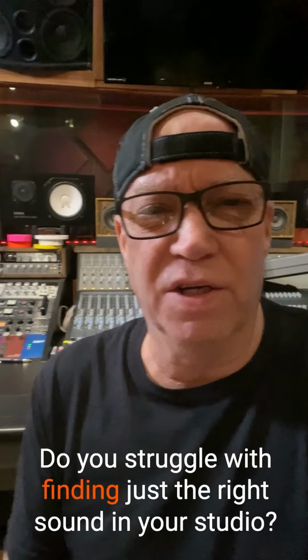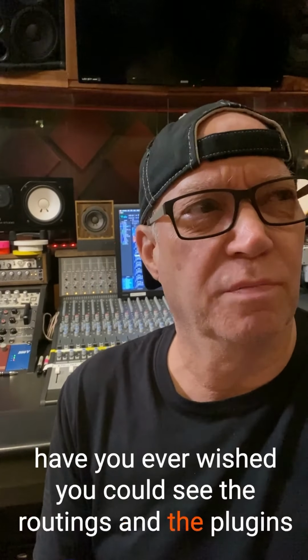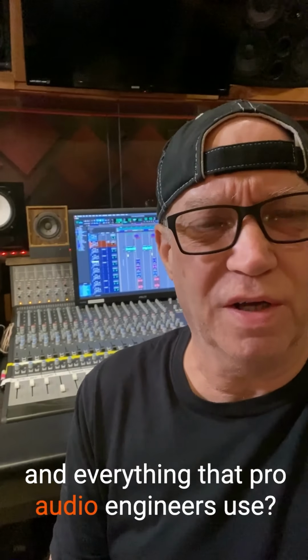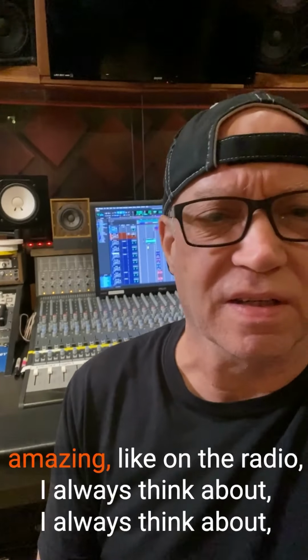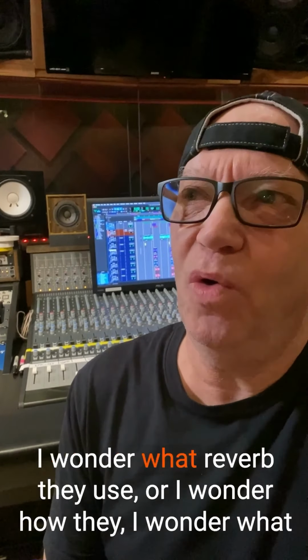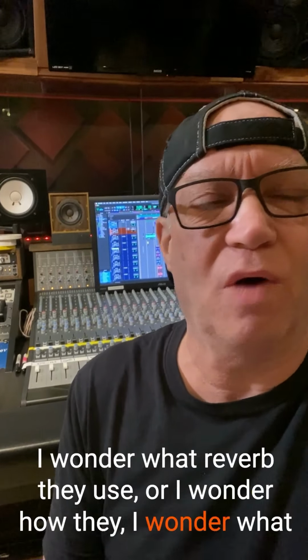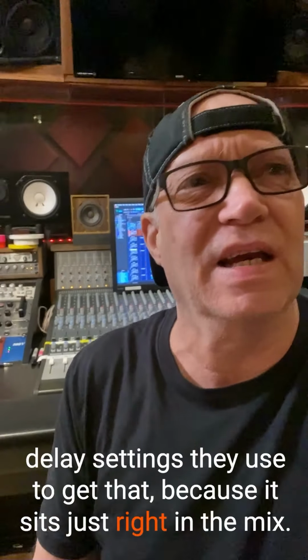Do you struggle with finding just the right sound in your studio? Have you ever wished you could see the routings and the plugins and everything that pro audio engineers use? Man, I don't know about you, but when I hear a song that's amazing on the radio, I always think, I wonder what reverb they use, or I wonder what delay settings they use to get that, because it sits just right in the mix.